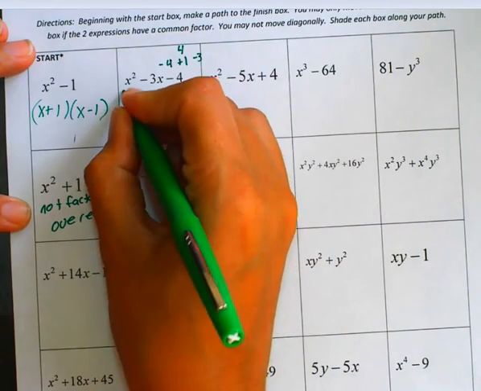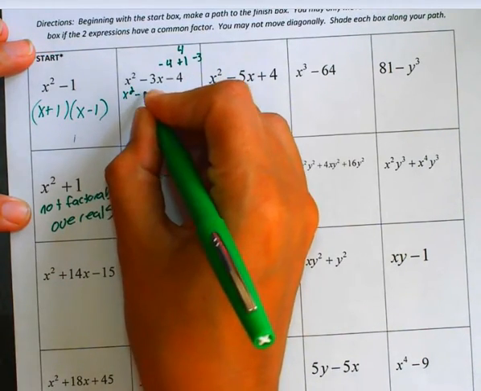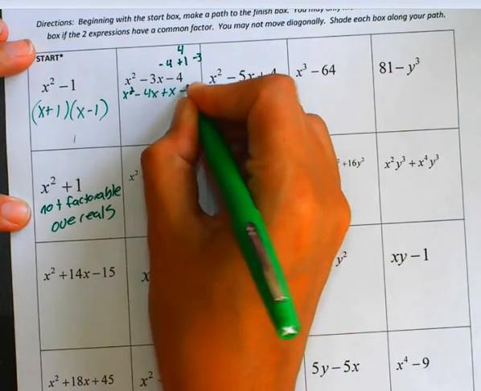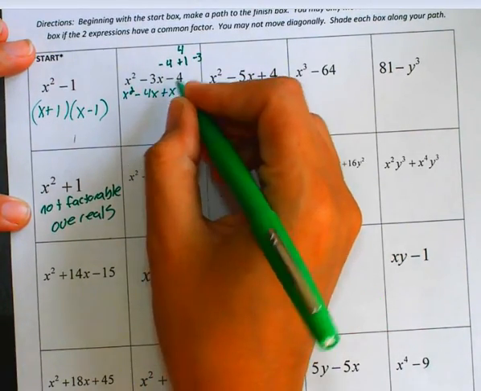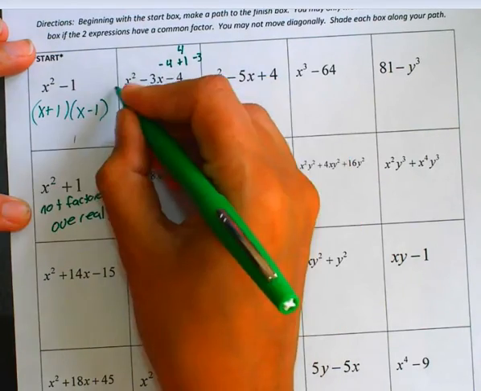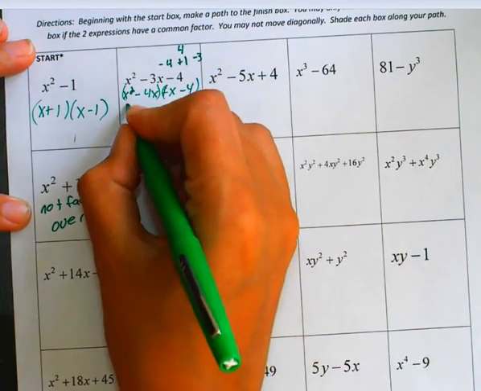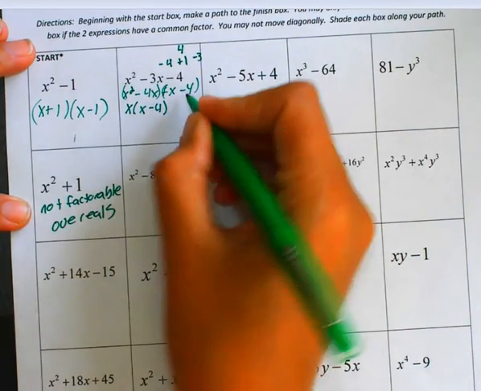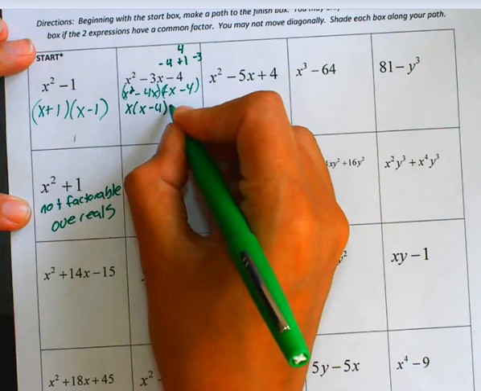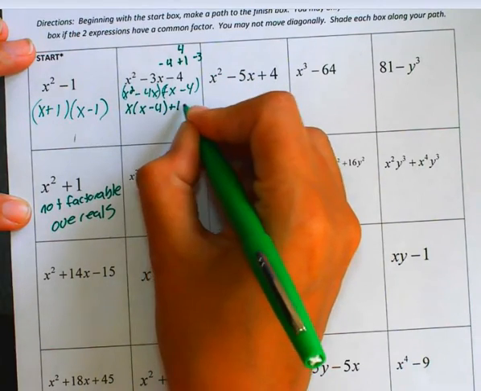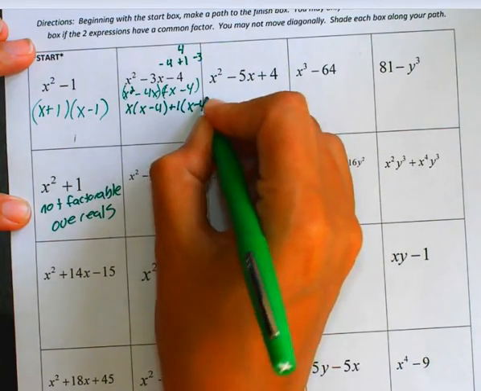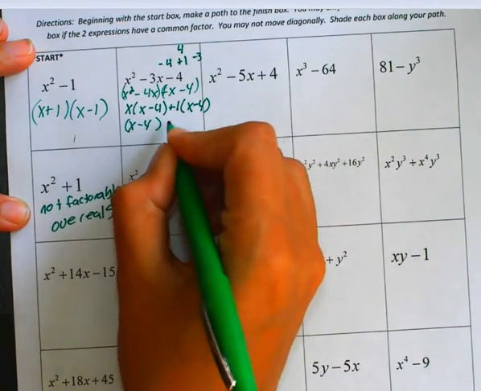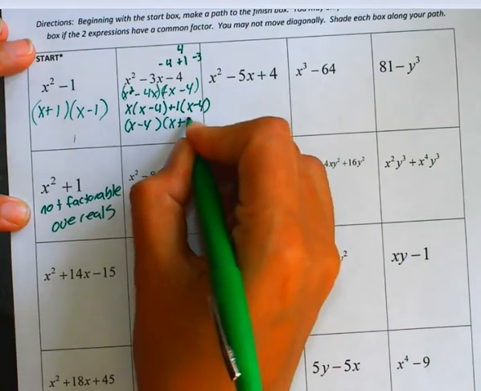So that's going to give me x squared minus 4x plus x minus 4. I'm going to group. I can factor out an x out of the first one, x minus 4. I don't need to factor anything out of the next one, so that's just going to be plus 1, x minus 4. So we have x minus 4, x plus 1.